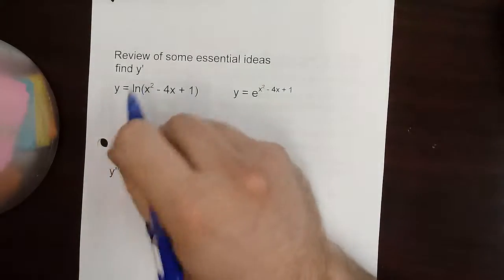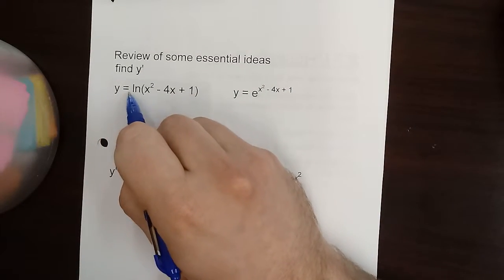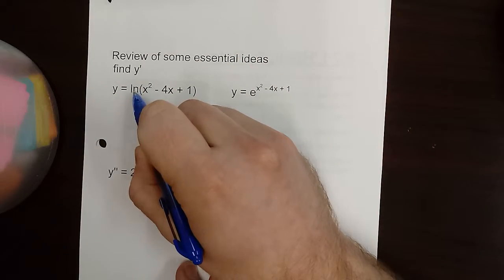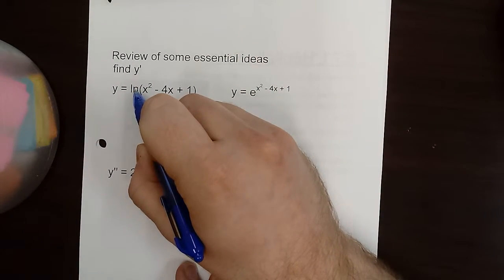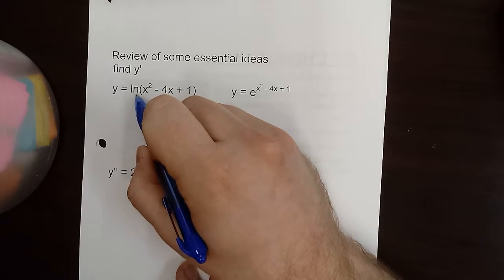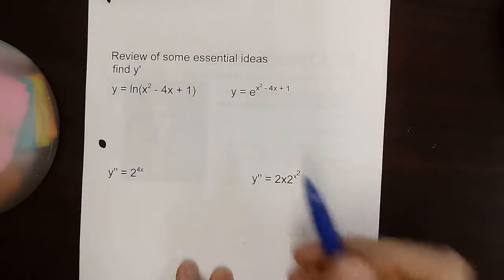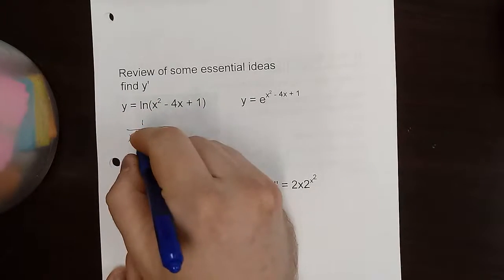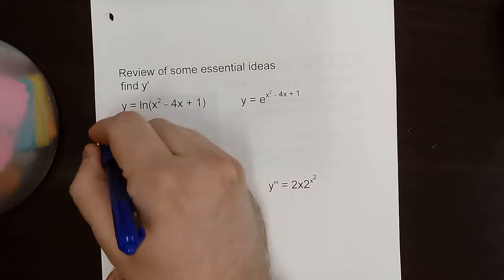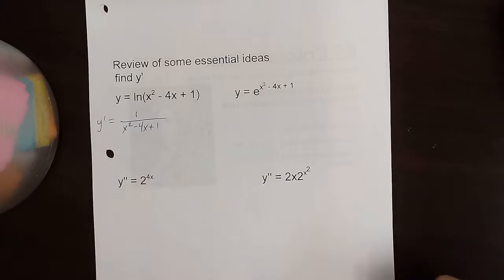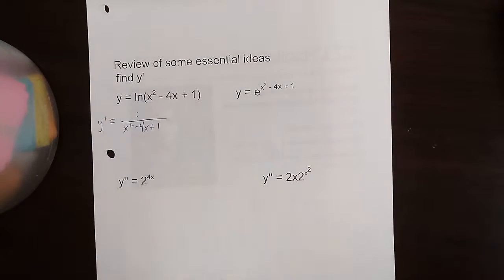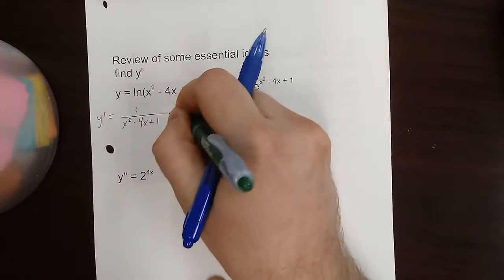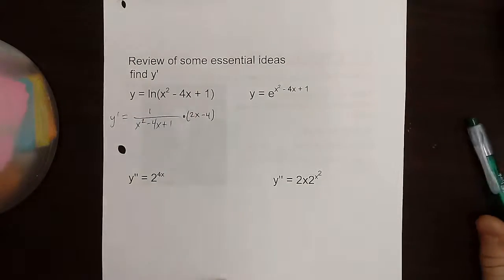So the first one says, find y prime given y is equal to the natural log of x squared minus 4x plus 1. So if we do that, remember that the derivative of natural log is just 1 over the inside stuff. So I can just do 1 over x squared minus 4x plus 1, and that would be y prime if the chain rule didn't exist. But the chain rule does exist, so then I got to multiply by the derivative of the inside, which is 2x minus 4. So I would not write it like that.